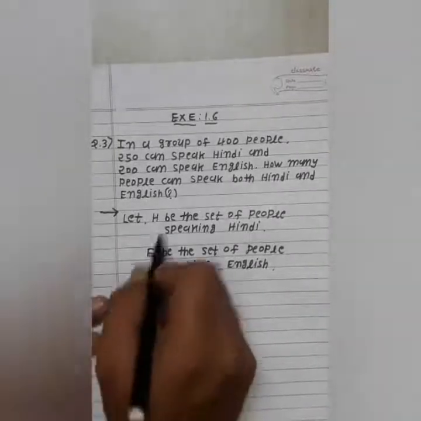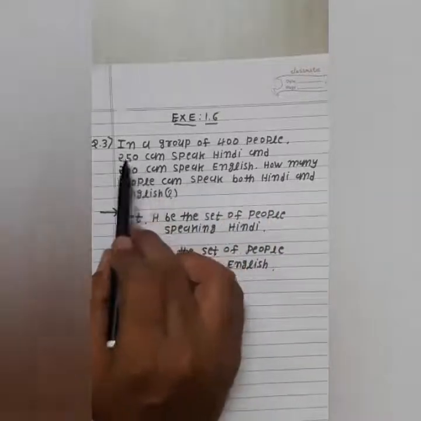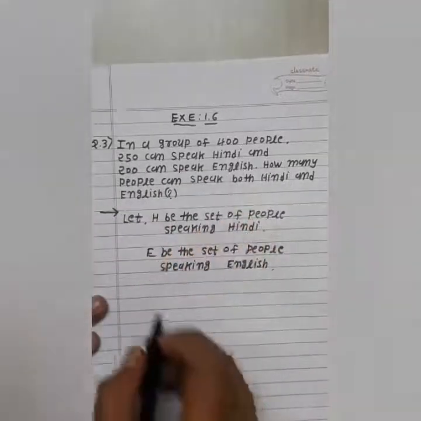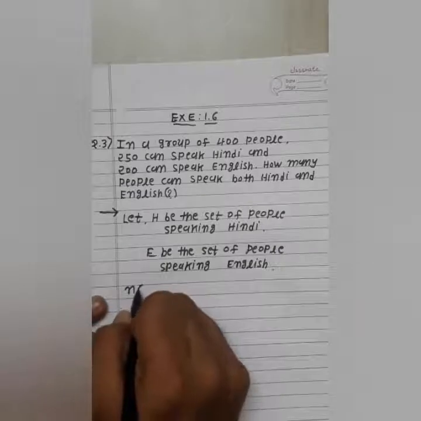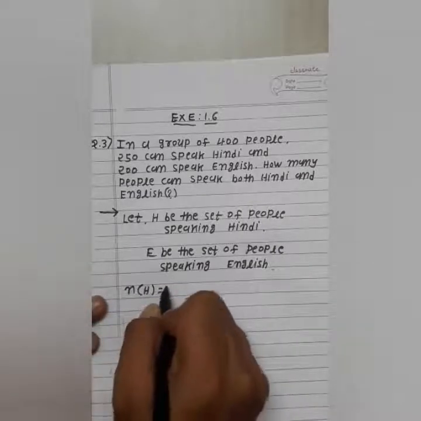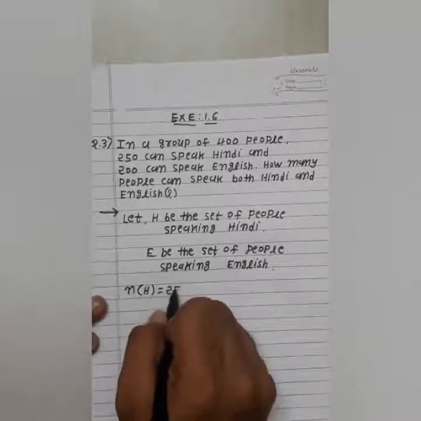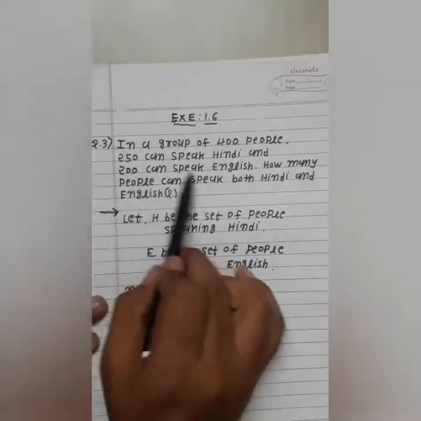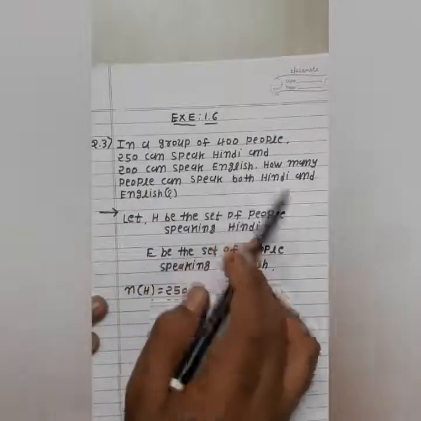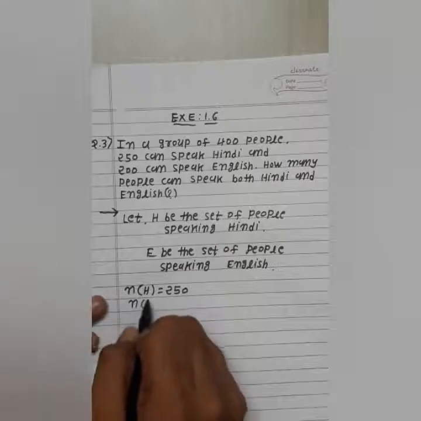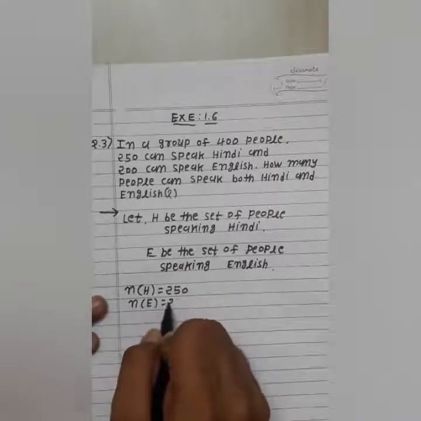Now, here data is present, 250 can speak Hindi. So n of H is equal to 250. 200 can speak English, so n of E is equal to 200.